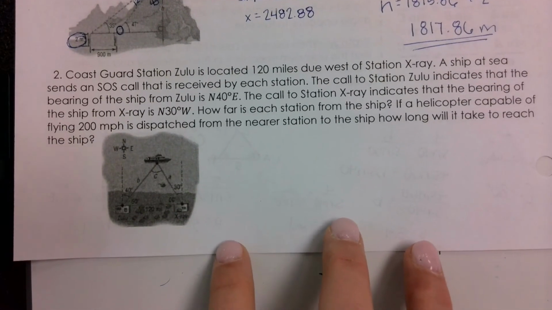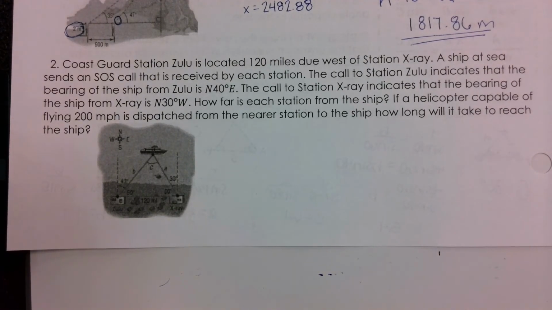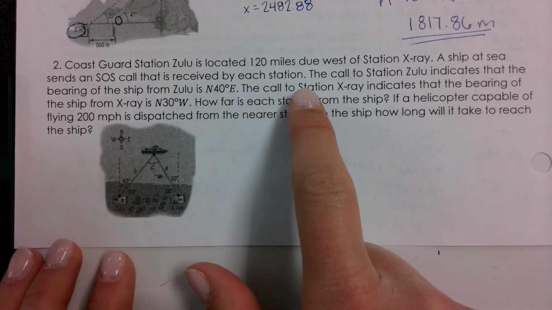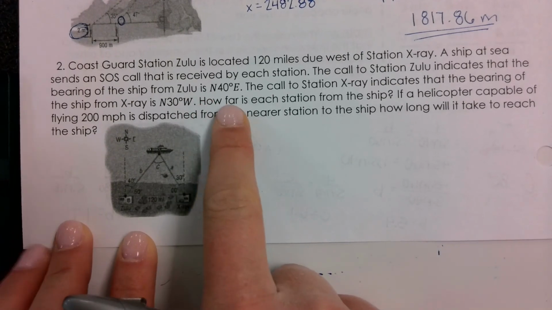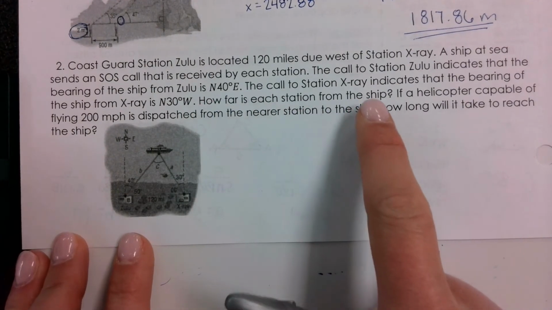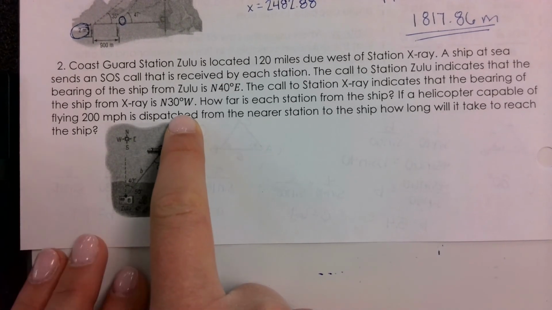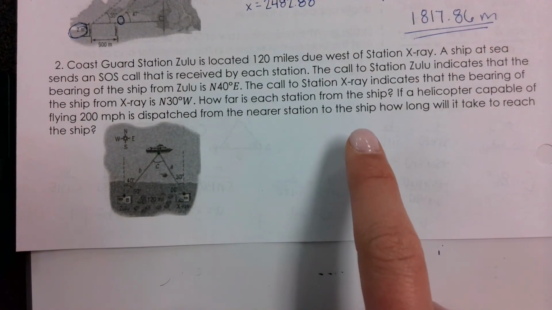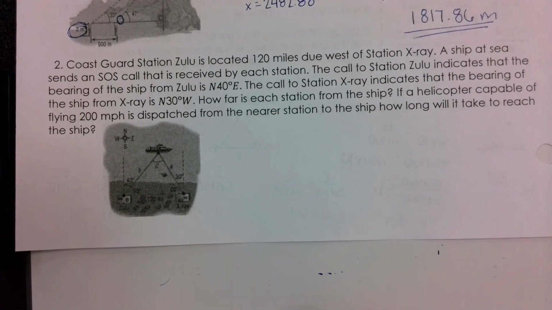So Coast Guard Station Zulu is located 120 miles due west of Station X-Ray. A ship at sea sends an SOS call that is received by each station. The call to Station Zulu indicates that the bearing of the ship from Zulu is north 40 degrees east. The call to Station X-Ray indicates that the bearing of the ship from X-Ray is north 30 degrees west. So how far is each station from the ship? If a helicopter capable of flying 200 miles per hour is dispatched from the nearest station to the ship, how long will it take to reach the ship?